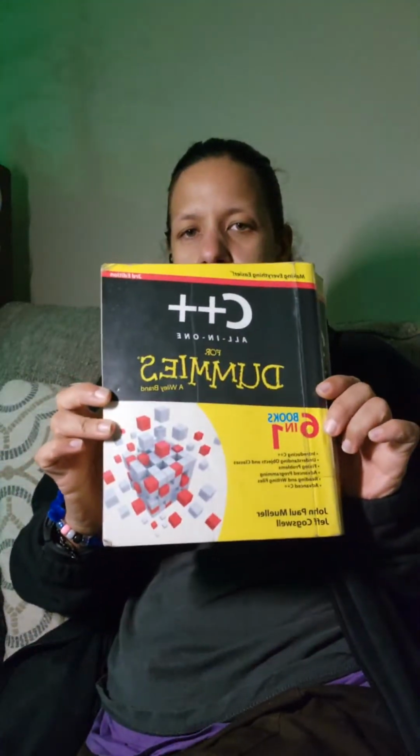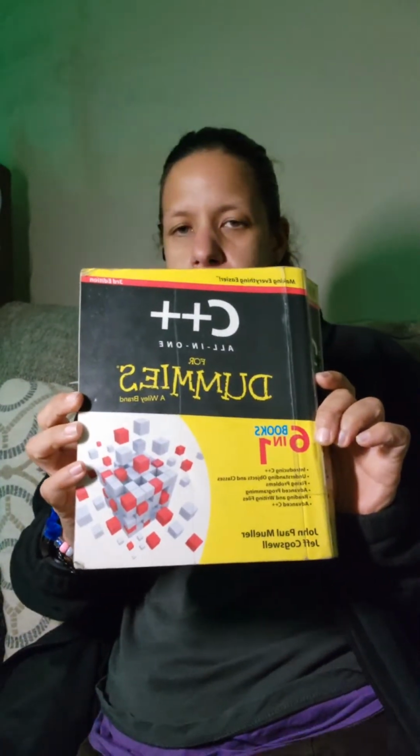Oh, hi, Lexiber. This is C++ All-In-One For Dummies, 3rd edition. Oh, thank you. Well, I'm glad I'm helping with your piece.